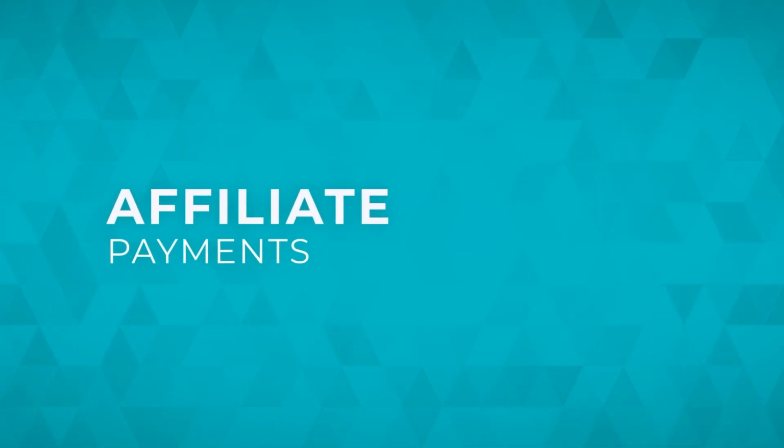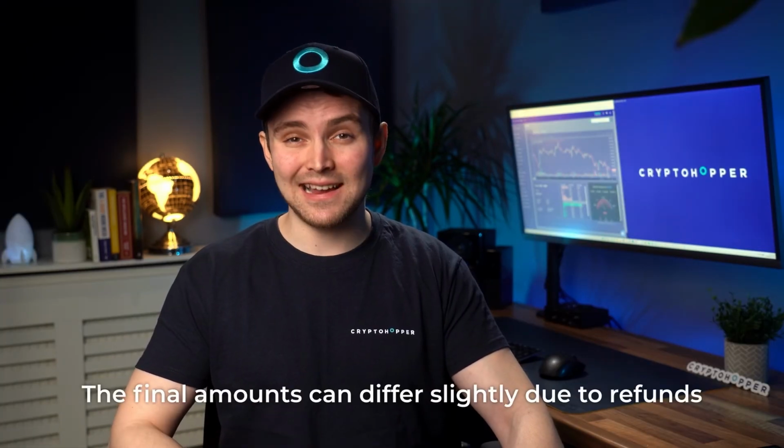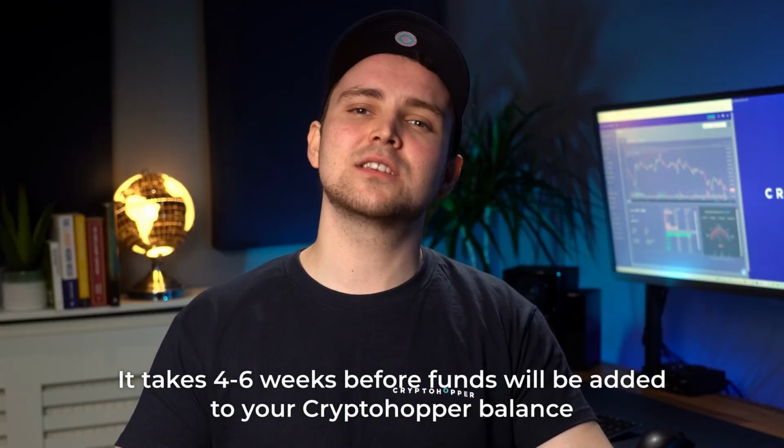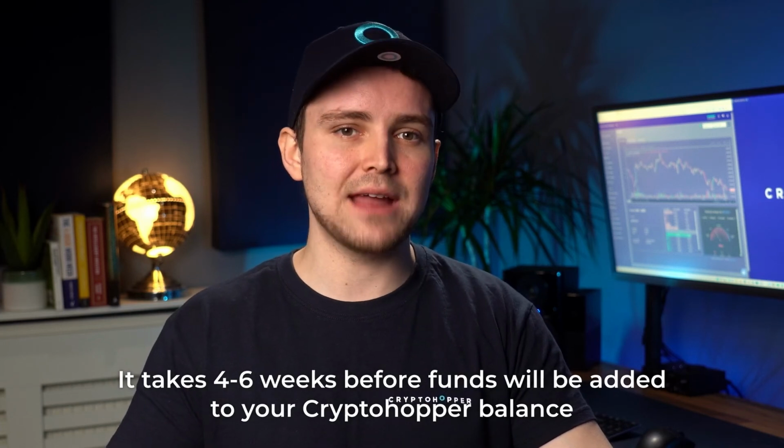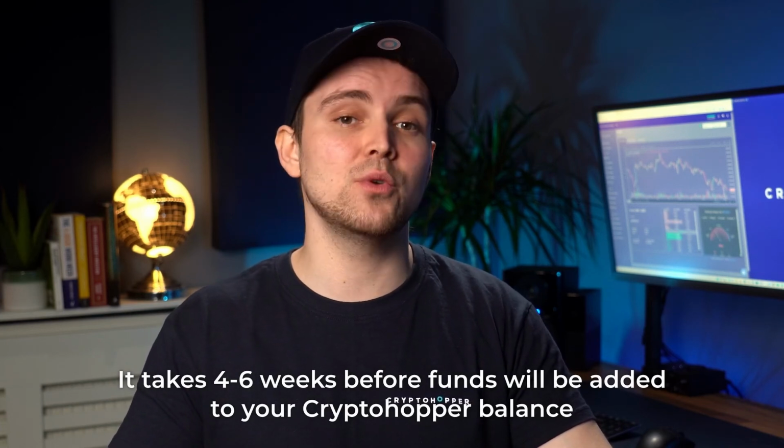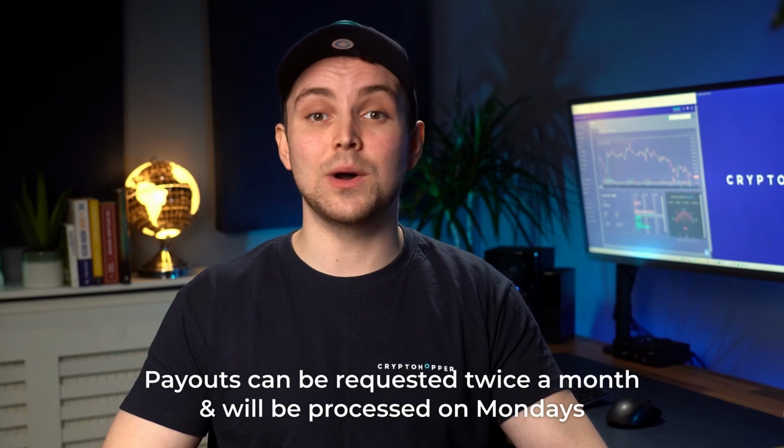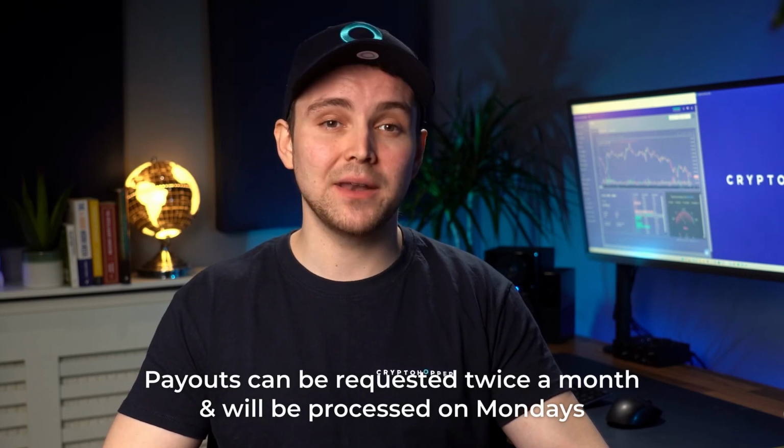Affiliate payments. The affiliate payments show how much you have earned for promoting Cryptohopper. The final amounts can differ slightly due to refunds. Remember that it takes 4 to 6 weeks before funds will be added to your Cryptohopper balance shown under subscriptions. Once you've earned more than $75, you can request a payout. The payouts can be requested twice a month and will be processed on Mondays.